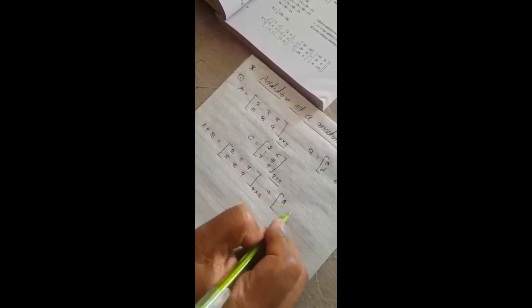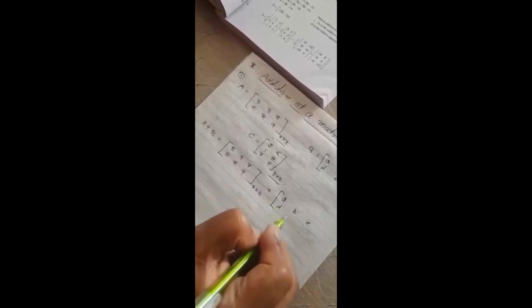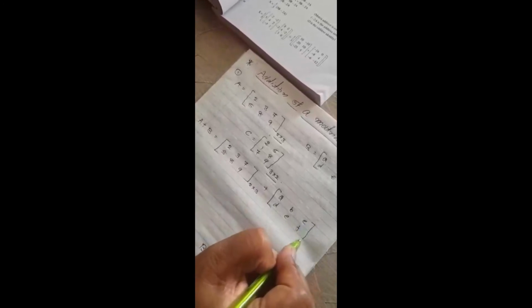So the first condition should be, if their order is same, then only the addition is possible. So here, what is A plus B? Say A plus B is, we can say like this, again I write 2, 3, 7, 5, 8, 9. This is a matrix of 2 by 3, plus another matrix A, B, C, D, E, F. See, this is also 2 by 3.